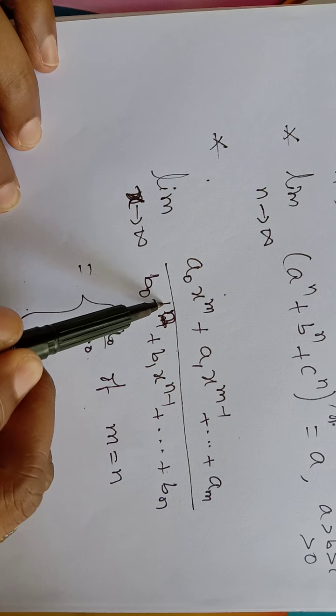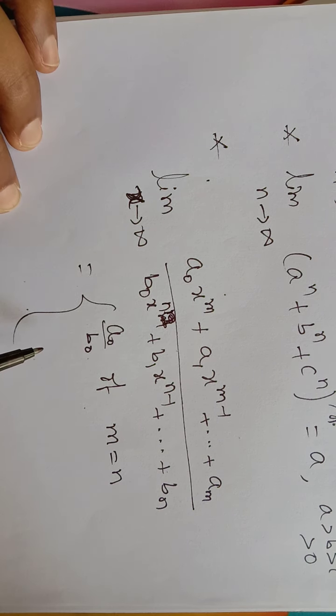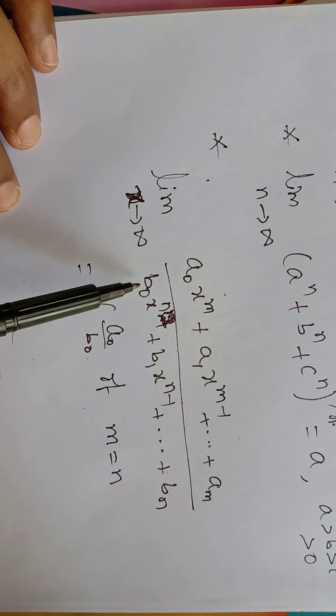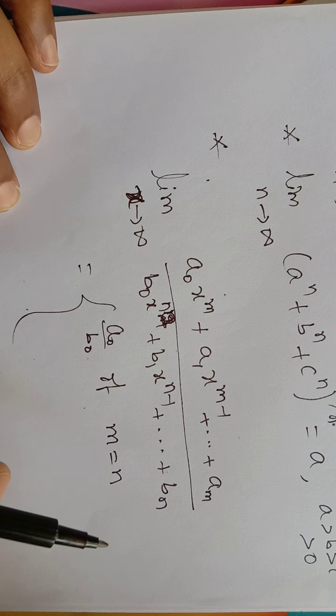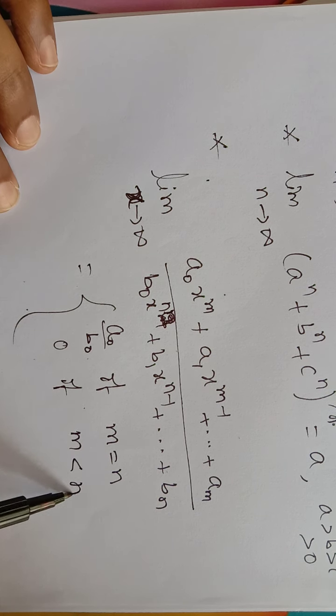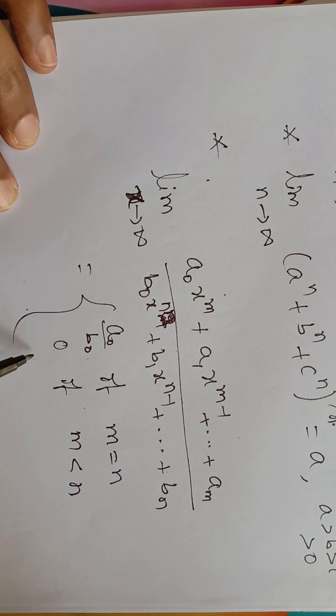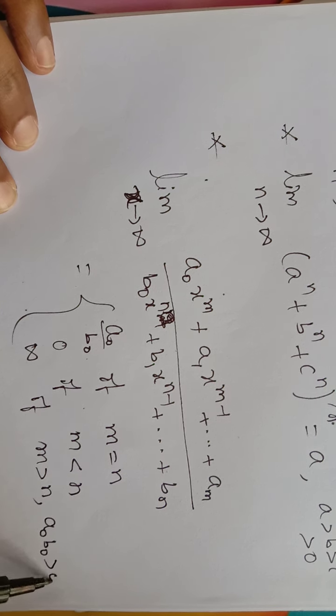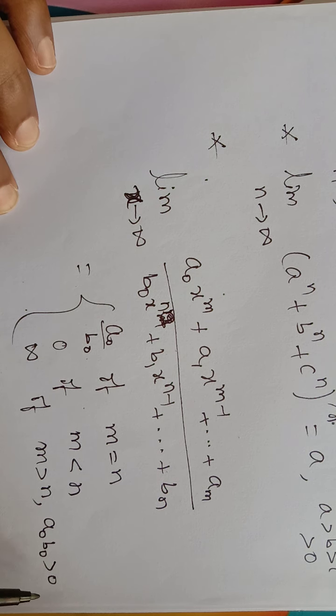This is b0 x power n, don't get confused. Only the coefficient of the highest degree, a0 by b0, if m is equal to n. Second case, 0 if m is less than n. And plus infinity if m is more than n and both a0 and b0 are positive or both are negative, say the product of a0 and b0 is more than 0.